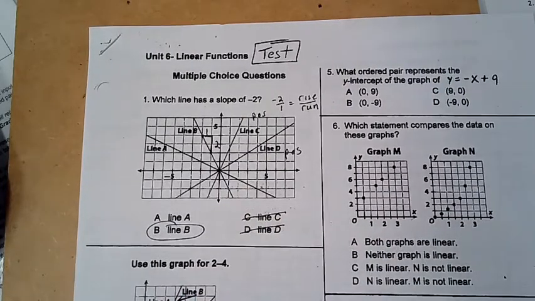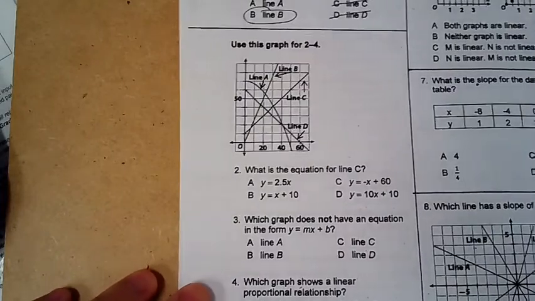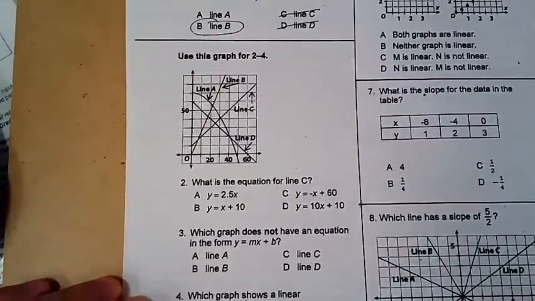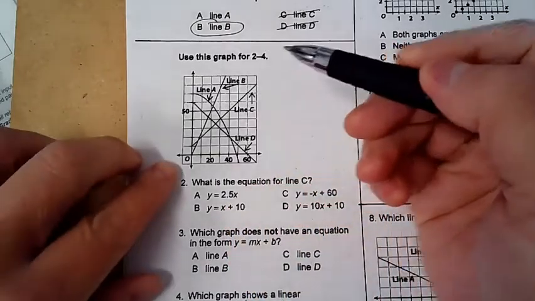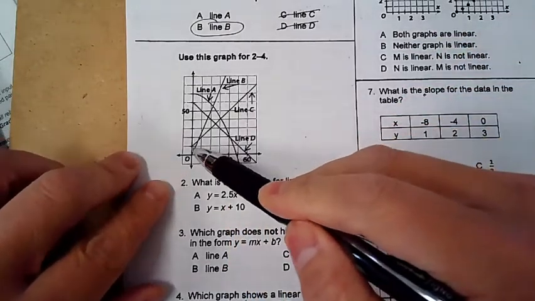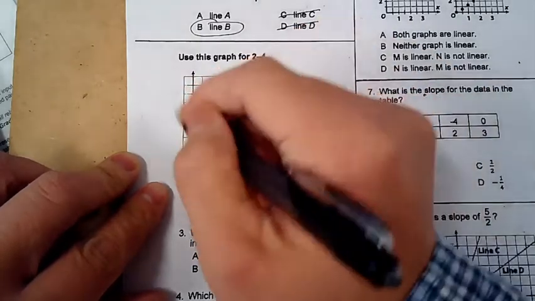Alright, number 2 through 4. Let's take a look at number 2. What is the equation for line C? So if I take a look at line C, it looks like here the y-intercept is 10. So the y-intercept here is 10.